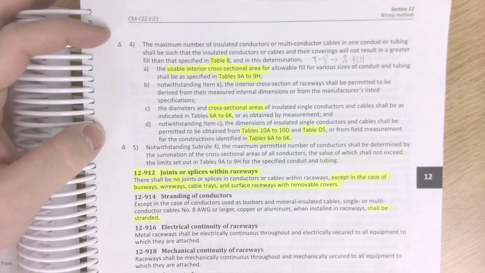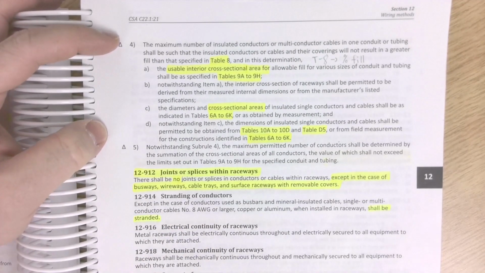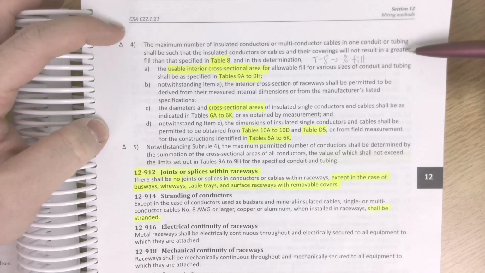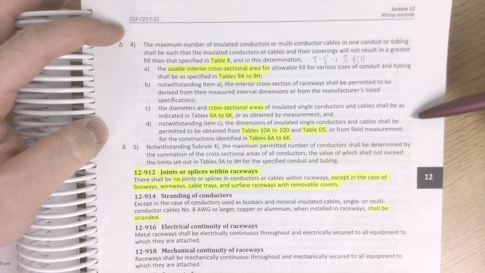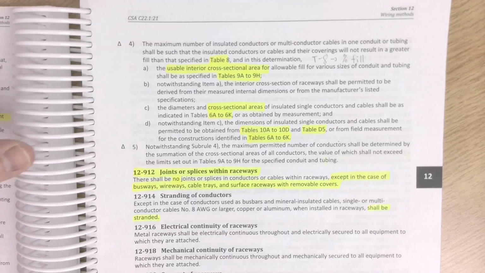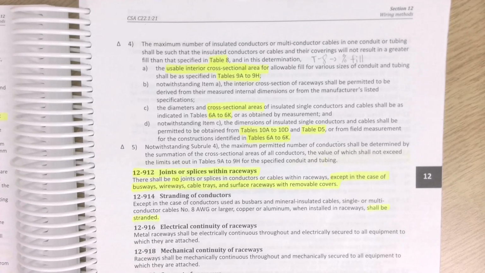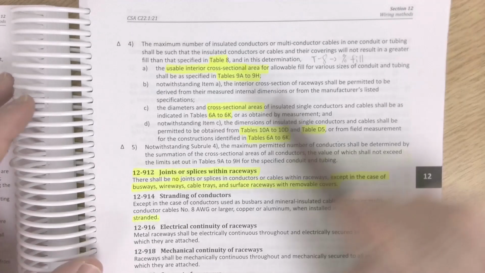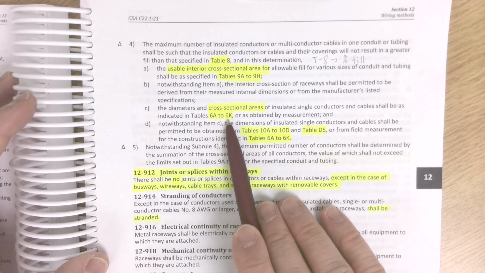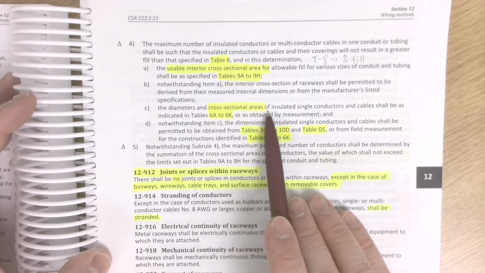In 12910, I'm on page 133, subrule 4 has some specific information and some tables that apply to sizing conduit, or figuring out, hey, I have these conductors. Can they all fit in this conduit I have? Do I need a bigger one? Can I use a smaller one? Those kind of things. I'm primarily going to be using table 6 or 6A to 6K to figure out my cross-sectional areas of insulated single conductors.